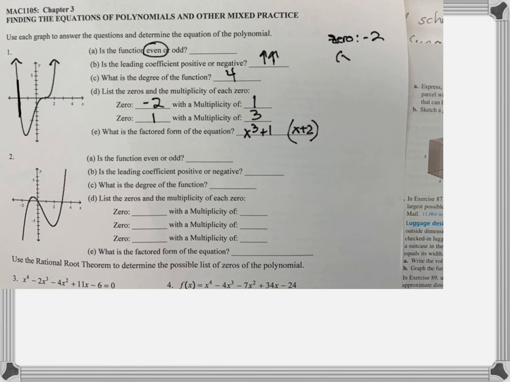But the x cubed plus 1, I don't like. It's got to be a factor, Nick. So if your 0 is 1, then your factor would be x minus 1, first of all.